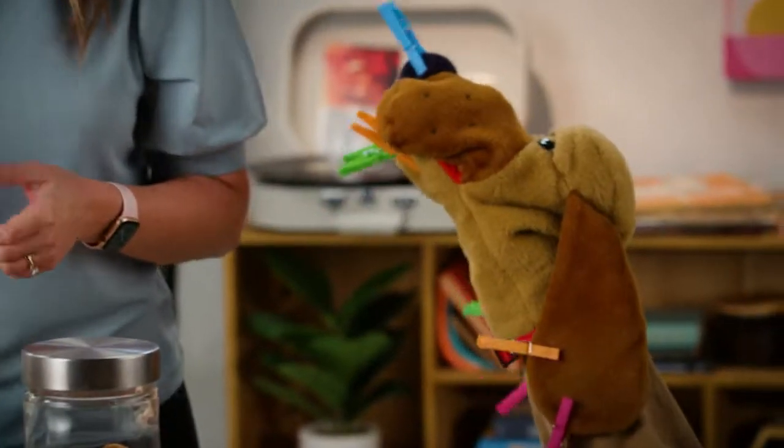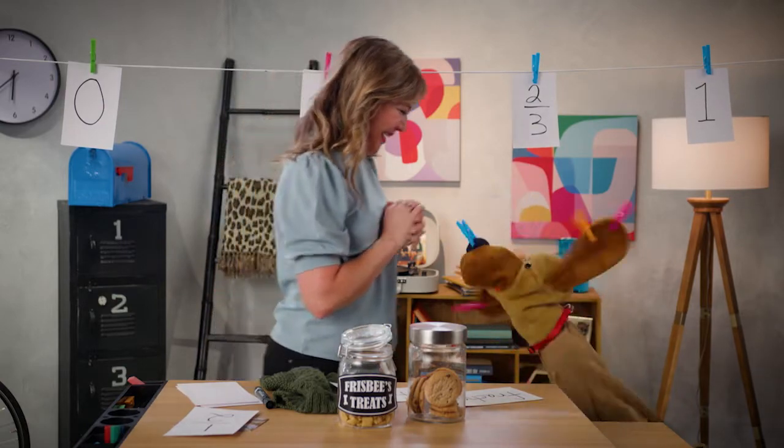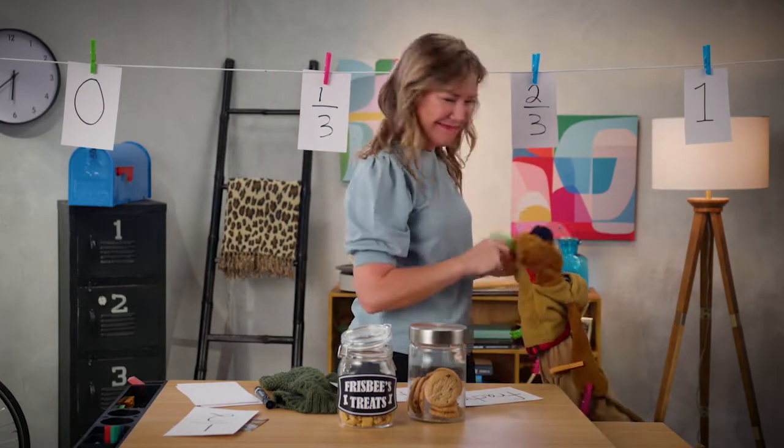Oh, Miss Post, I fell into the hamper. Help me out. Frisbee. Oh, thank you. It's time.